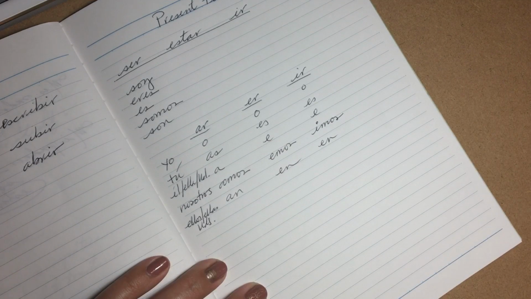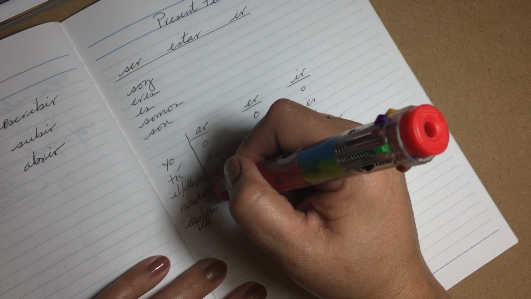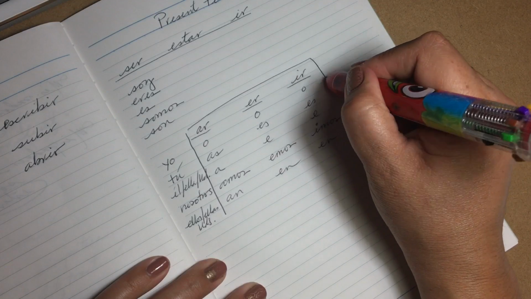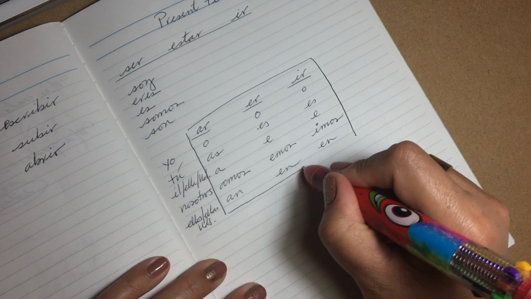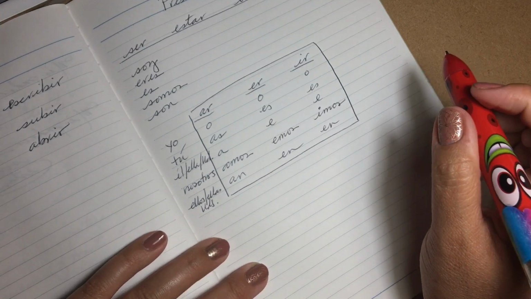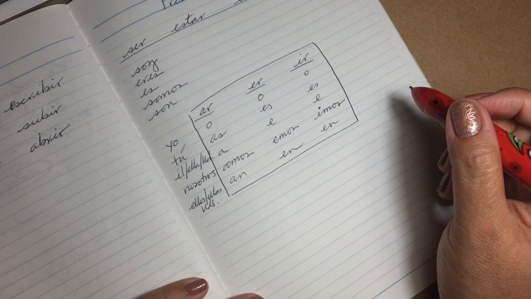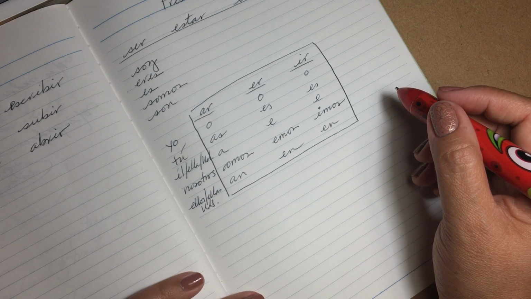Good? So if you memorize these magic words, then you can manipulate, like I told you before, about 90% of the verbs in Spanish. You can say anything you want.